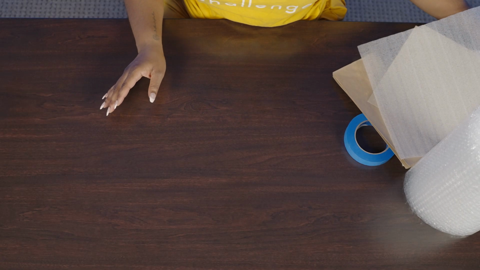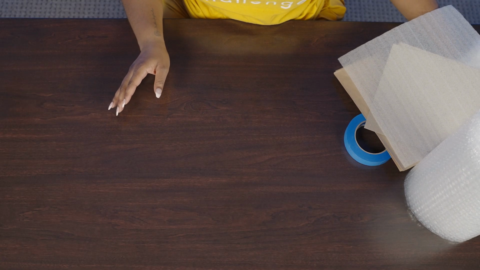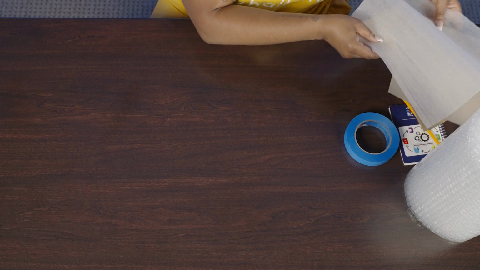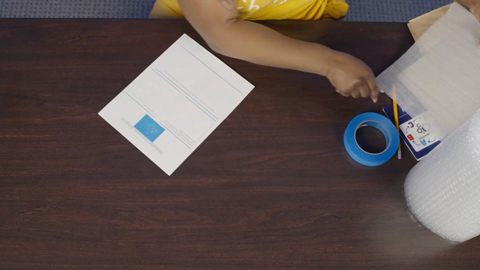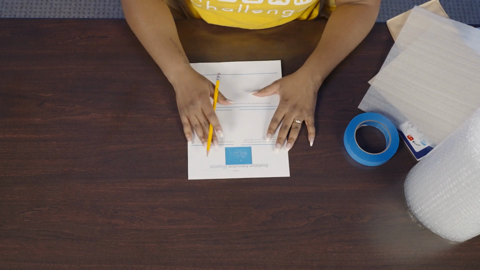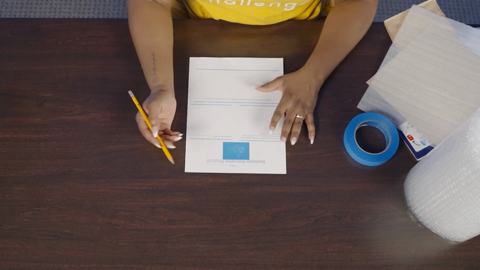Now you're going to take out your Insulation Innovation Blueprint sheet, and write your name on the top of the page. Then you're going to write down the supplies you would want to use to insulate your ice cube. Think about how you can use these materials to keep your ice cube from melting too quickly.